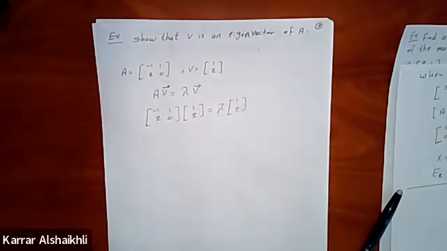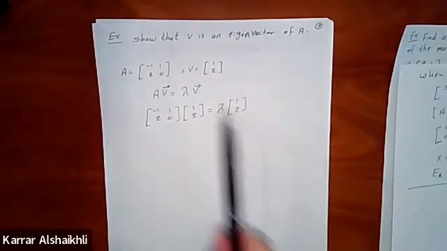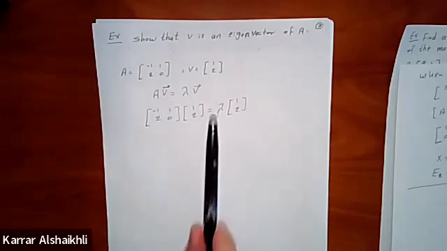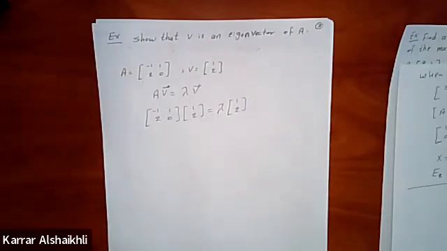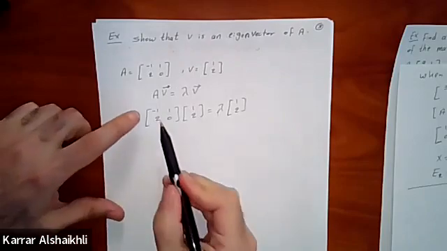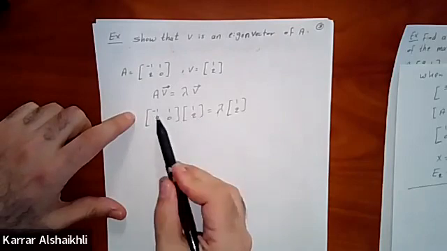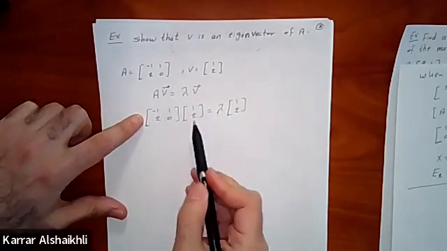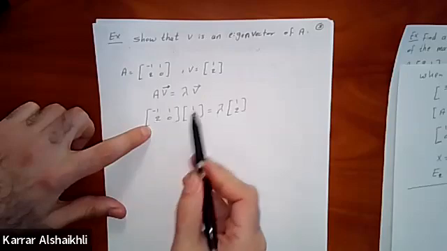Now, how do we prove that the vector V is the eigenvector of the matrix A with a certain lambda? Because we don't have the eigenvalue. How to prove that? We have this formula. We have to prove that the lambda from the first equation is exactly the same lambda from the second one. So I'm going to bring back the system. Let's check how to multiply these two matrices: the first row with this column and the second row with this column.